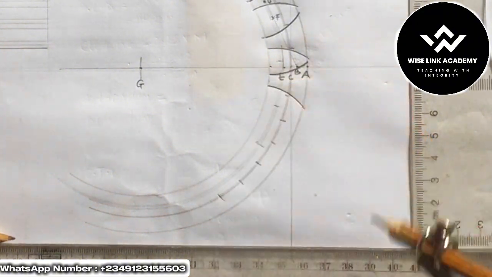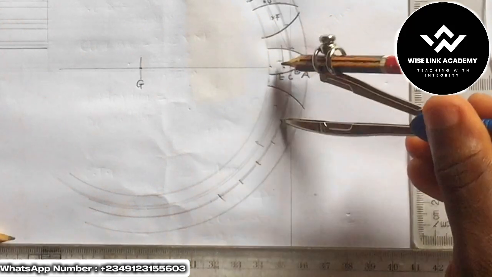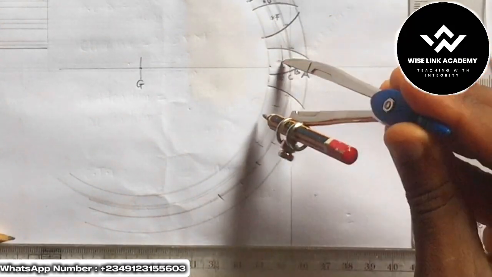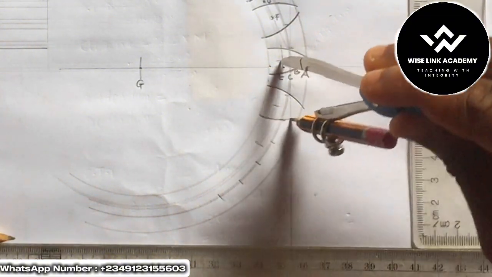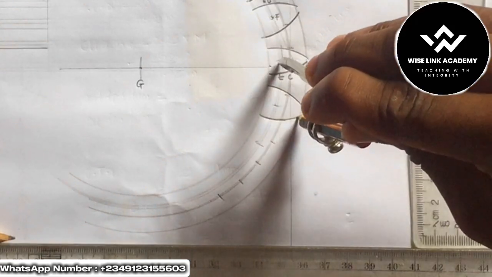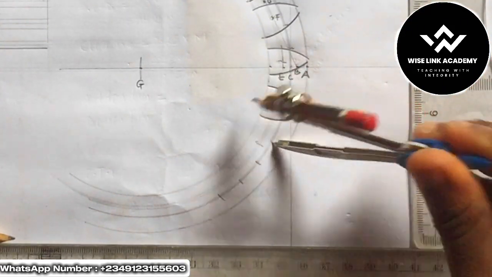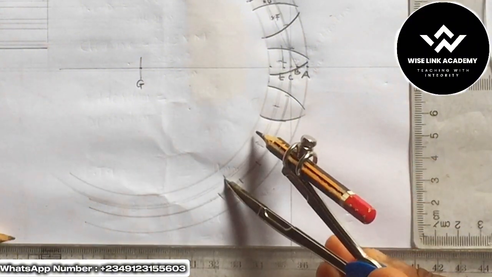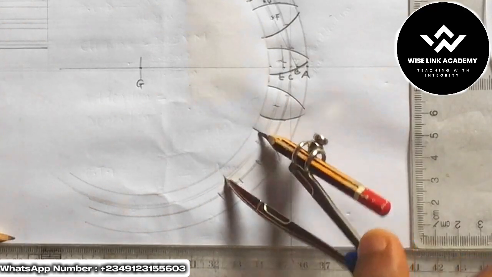Observe, please, very important. When you are done with this, come to this thickness here and mark F here, the line of F. Come down to line of F and close this part here. Observe what I'm doing, please. When you are done, come to this thickness here again, mark F, line of F, arc of F. Come to the arc of F here and draw the arc this way.